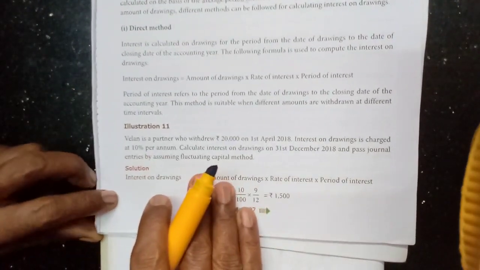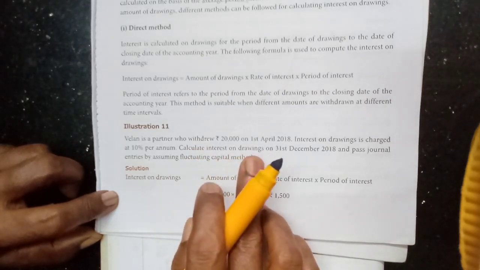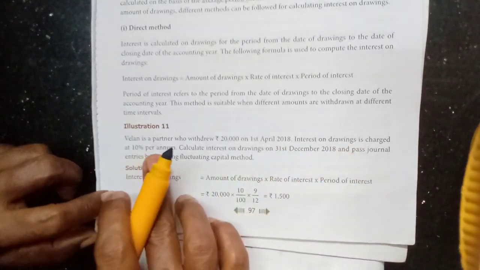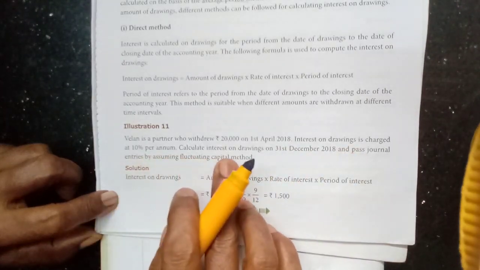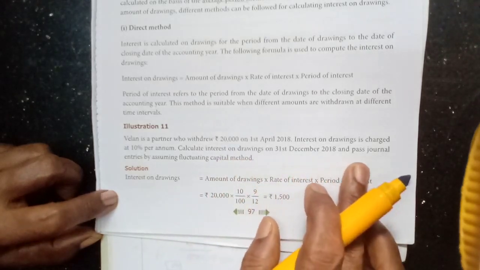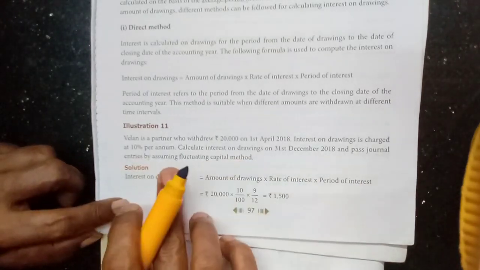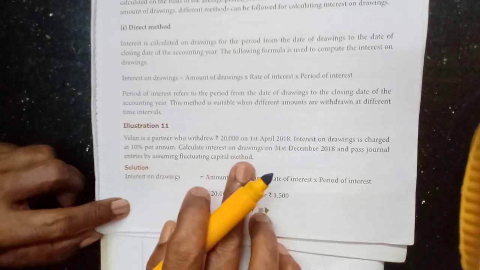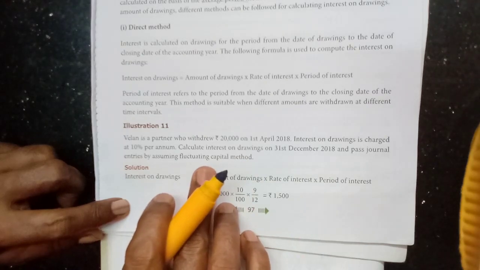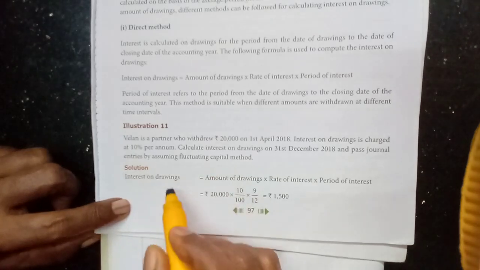Illustration 11. Velan is a partner who withdrew 20,000 on 1st April 2018. Interest on drawings is charged at 10% per annum. Calculate interest on drawings on 31st December 2018 and pass journal entries by assuming fluctuating capital method. This one you have to remember. Why did I have a recap? Just to make you update what we have learned, because it will be asked everywhere.